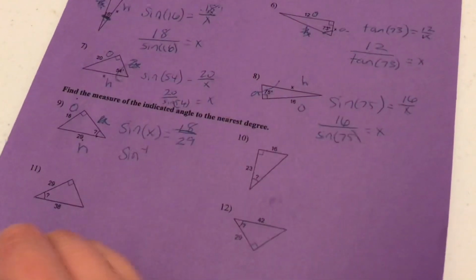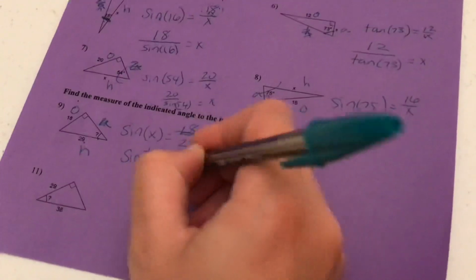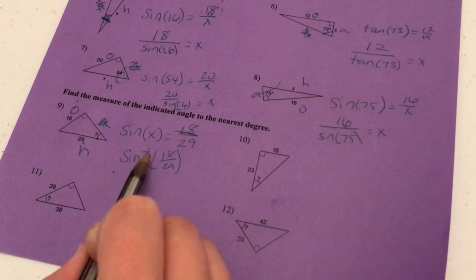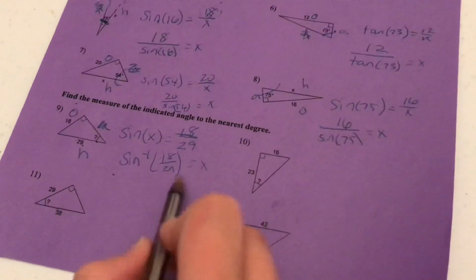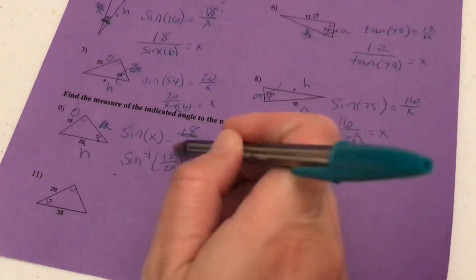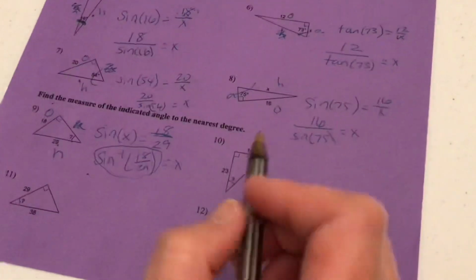When I want to undo the function, when I try to get sine by itself, this is where I'll do the inverse of sine. And you type it in exactly as it's written right now. So the inverse of sine of 18 over 29, and then that equals x. So whatever the calculator tells you, remember, you just type that part into the calculator. You don't type in the equals x part.